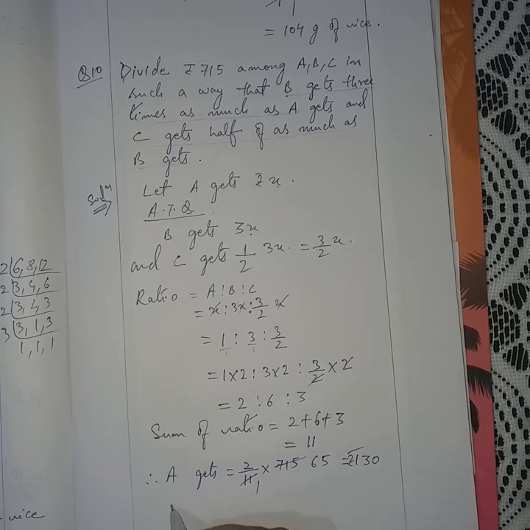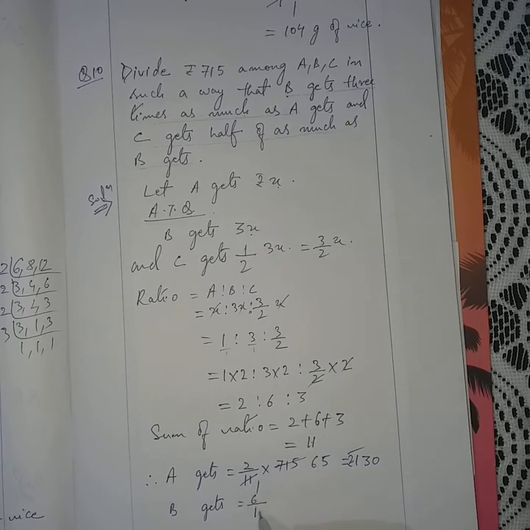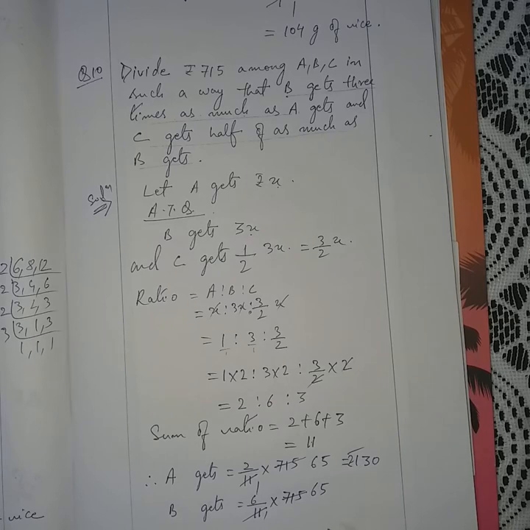Now B gets how much? 6 by 11 into 715. 11 ones are again 11, 65 times. 65 into 6 is, doing rough work, you will get rupees 390.